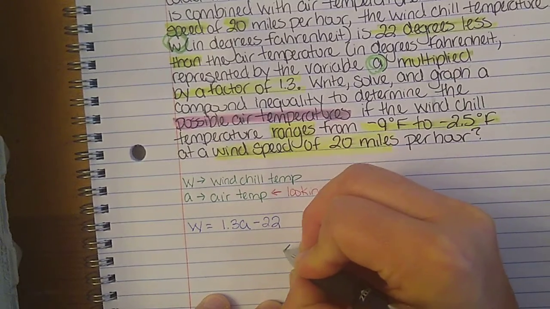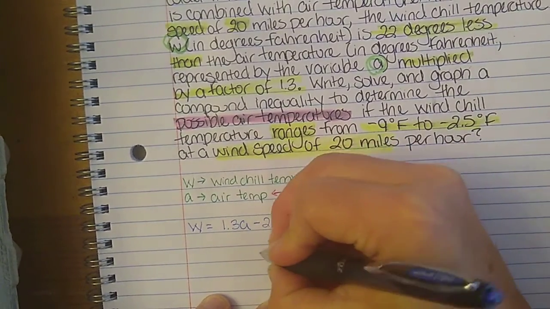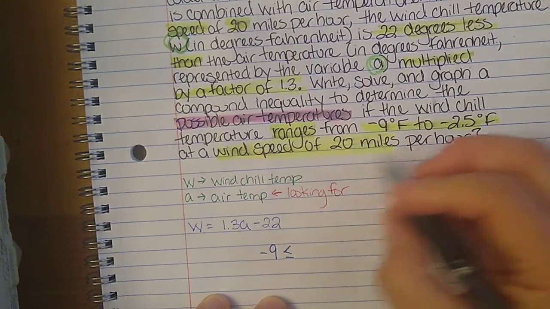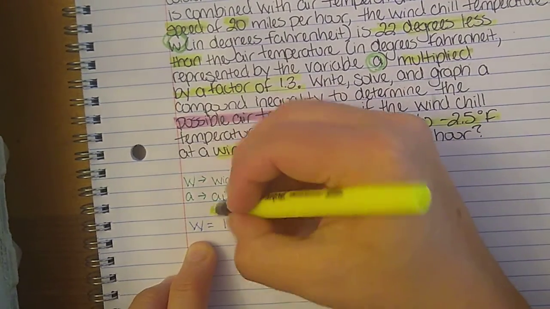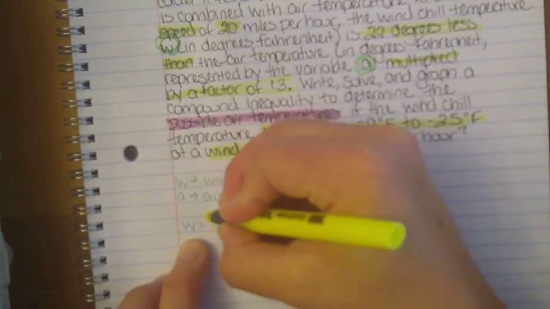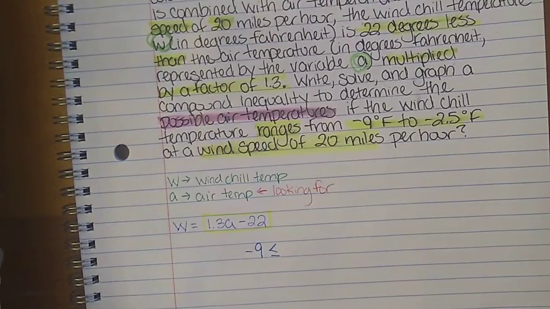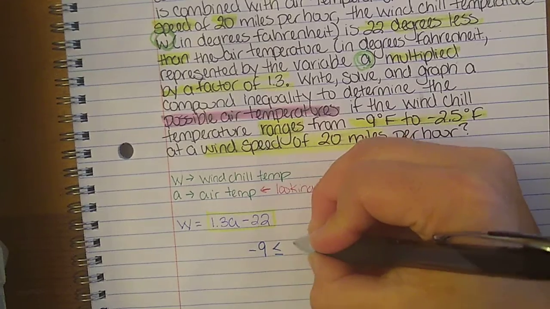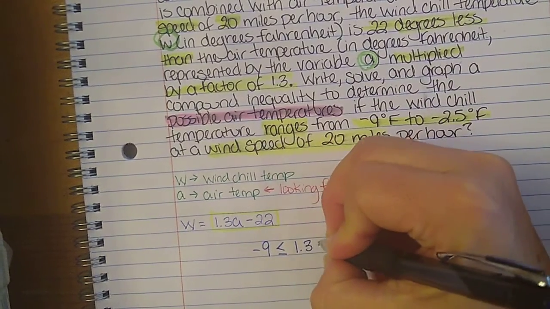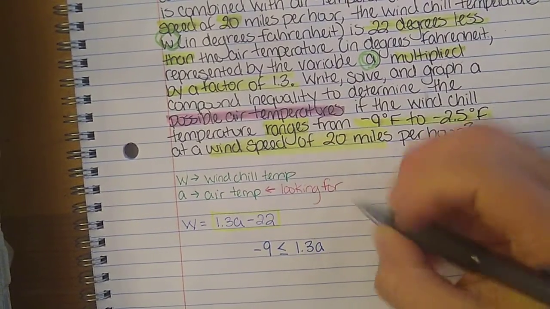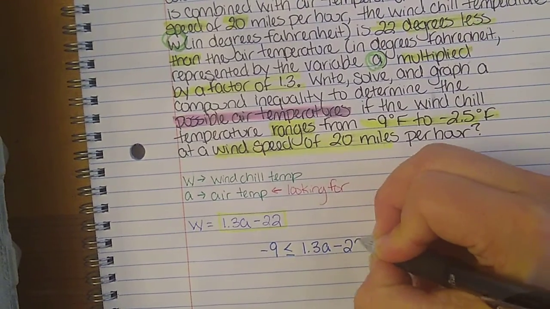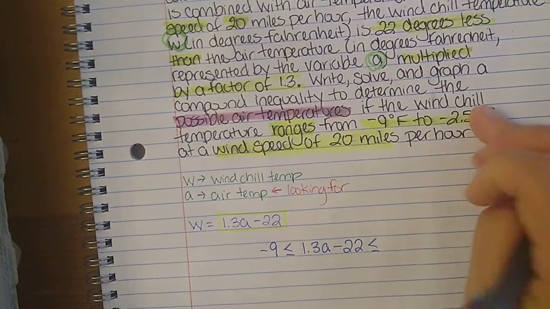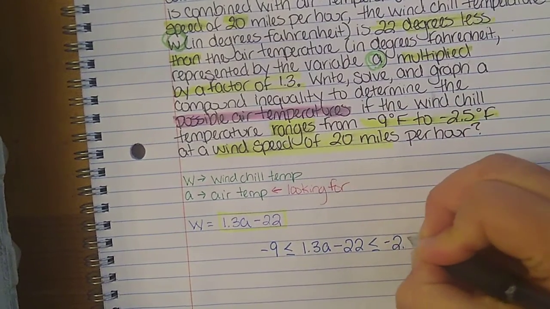So when I actually set this up as an inequality, I have -9 on one side is less than or equal to, so what I want to deal with, because I've replaced the w, I still need to find the value of a. What is a when it's in between these two values? So I'm going to put in my relationship. What do I need to do to the air temperature to get wind chill? 1.3a minus 22 is less than or equal to my high end temperature, which is -2.5.